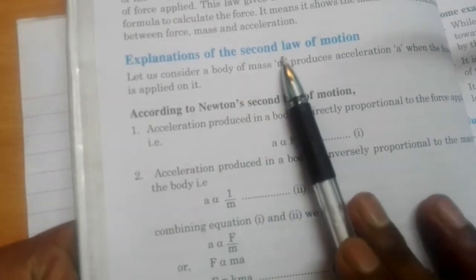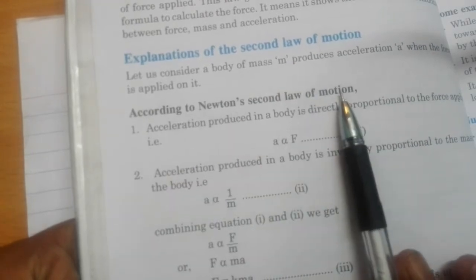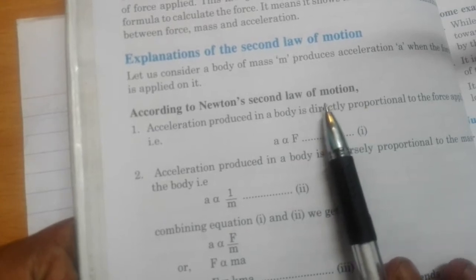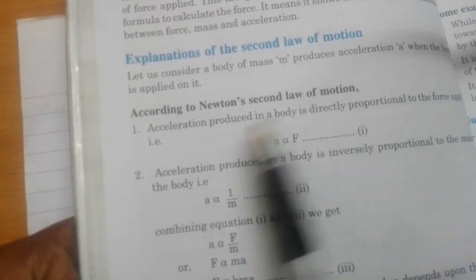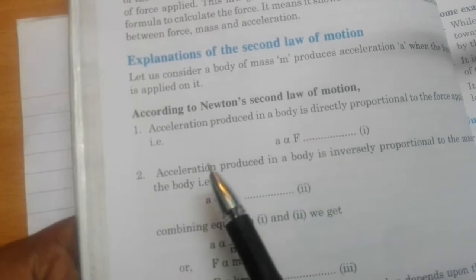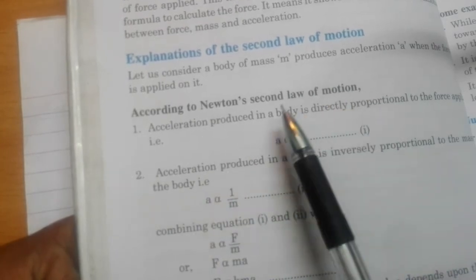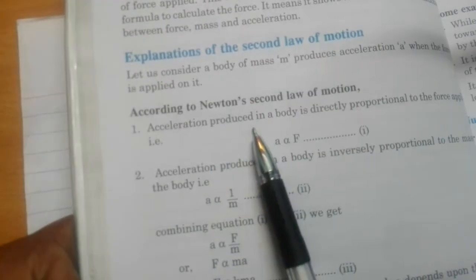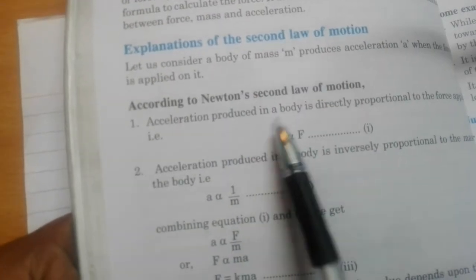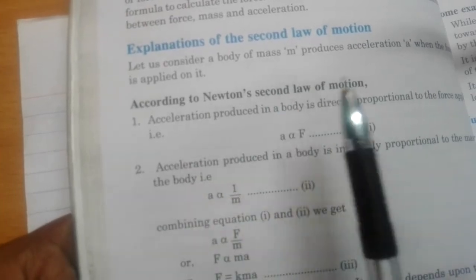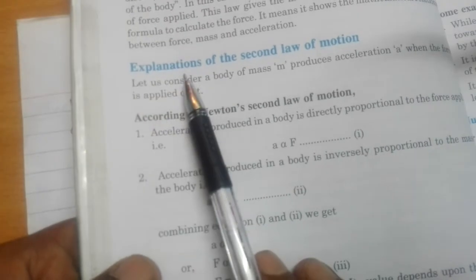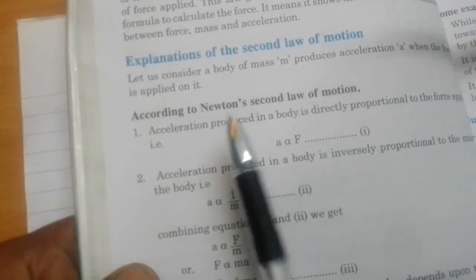But to explain Newton's second law of motion, it is using Newton's second law of motion. Where is the logic in that? There is no logic. To explain Newton's second law of motion, you cannot simply use Newton's second law of motion. That's why this is actually not an explanation of the second law of motion. This is actually a derivation of the relationship between force, mass and acceleration according to Newton's second law of motion. The title is misleading. This is not an explanation.